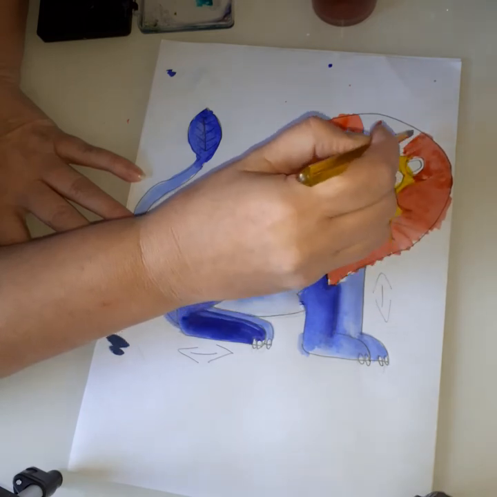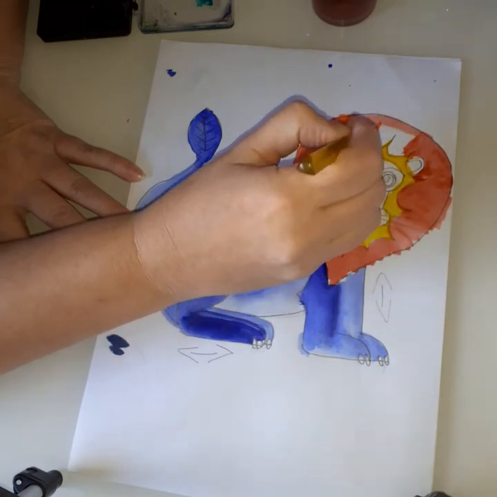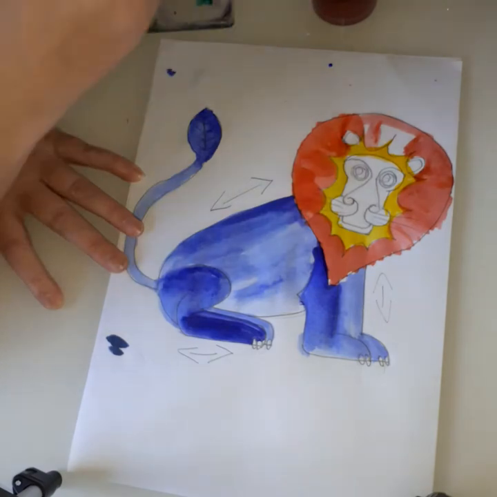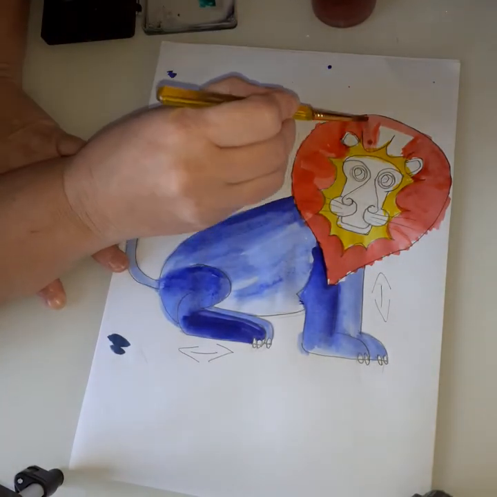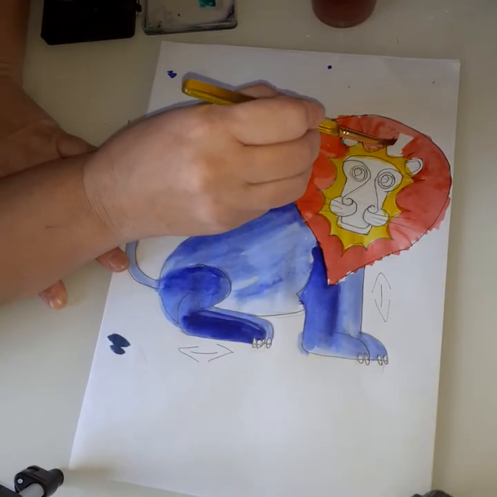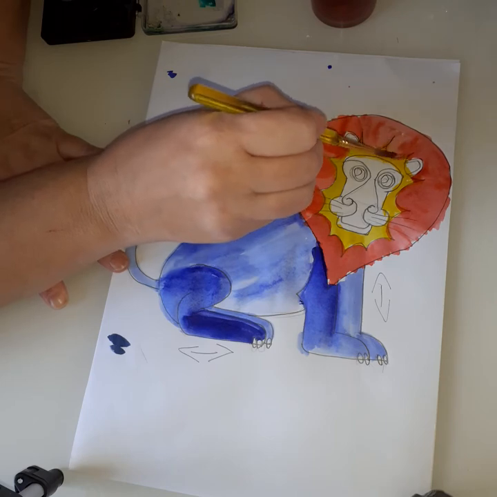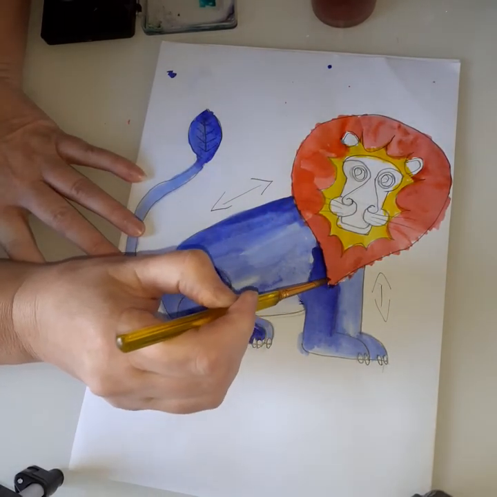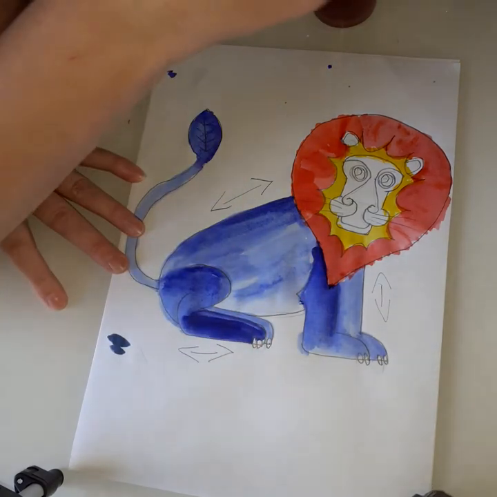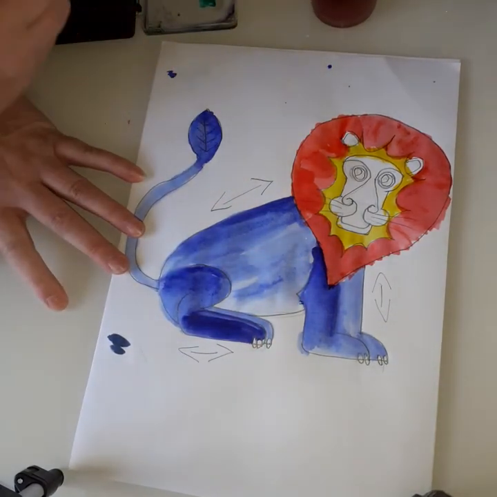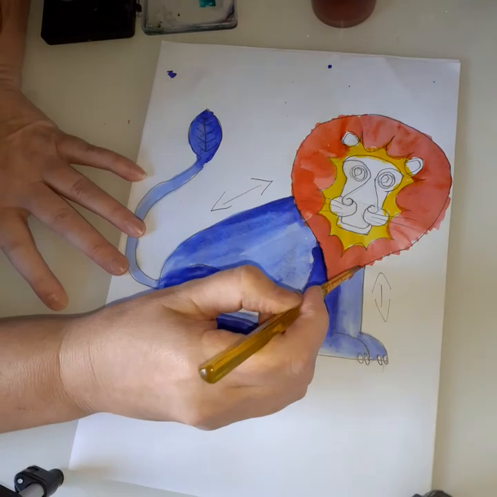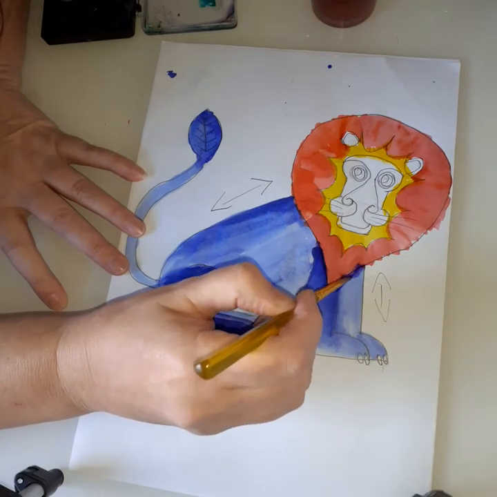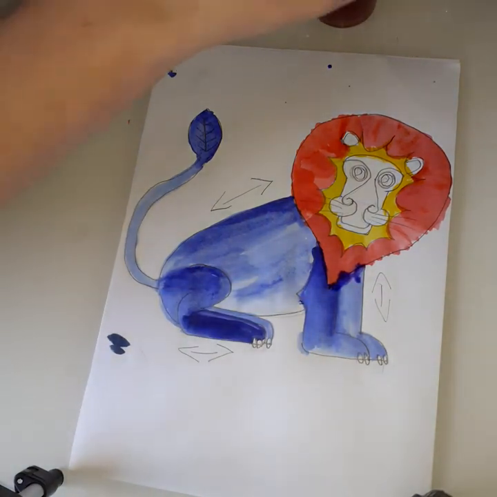Like that all the way around. So you can see it's the slight difference in the burgundy. Let's just try and neaten that edge up. There's fluffy edges. Okay, so we'll try and do that.